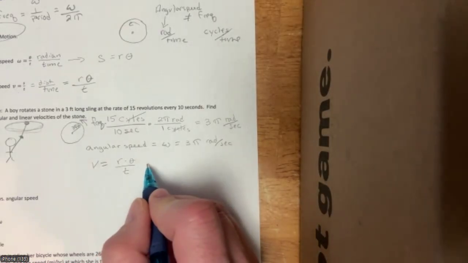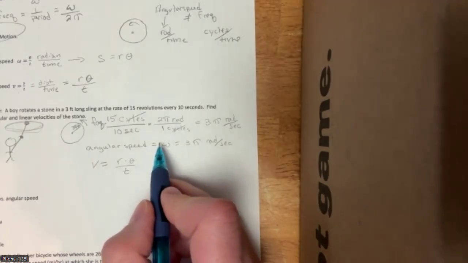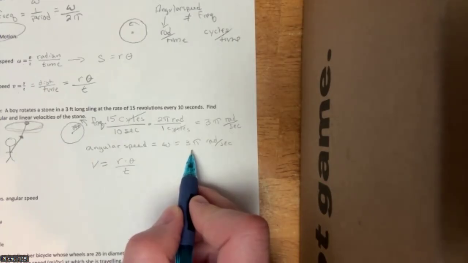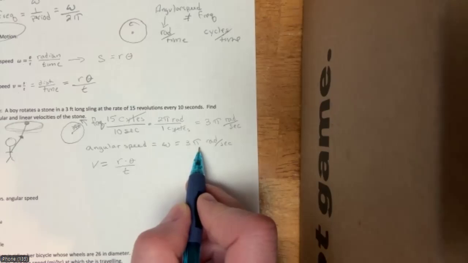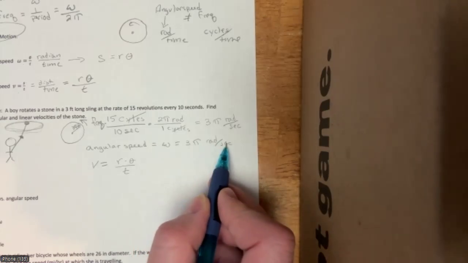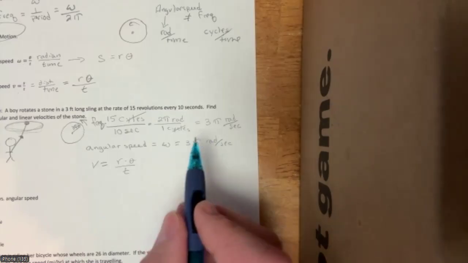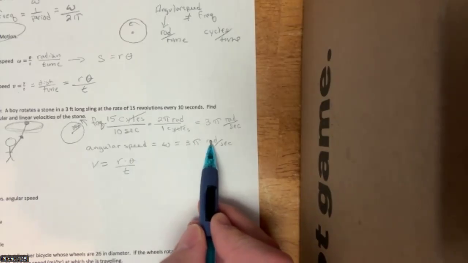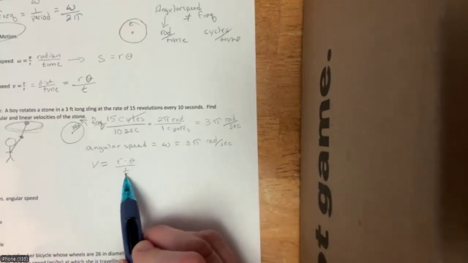Okay, so let's see what we know here. The units for angular speed are radians over time, and that would be theta over t. So angular speed is going to be radians per time, so theta over t.